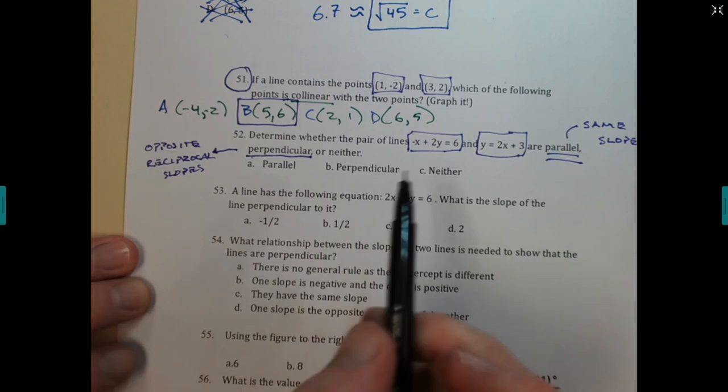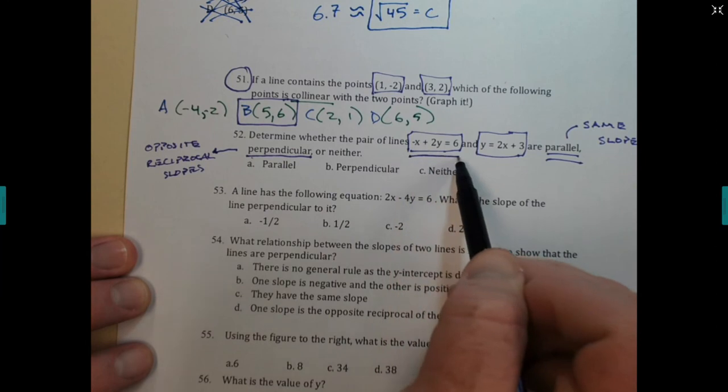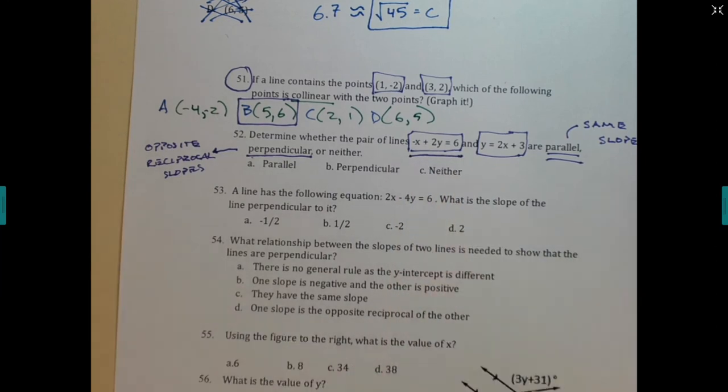Does anybody know the slope of this first line here? Reese, do you know the slope of that first line? Negative x plus 2y equals 6. Do you know the slope of that first line, Reese? No. I don't either. That's actually a really good answer. Do you know the slope of the second line? No. Oh, I know the slope of the second line. Do you know how I know?